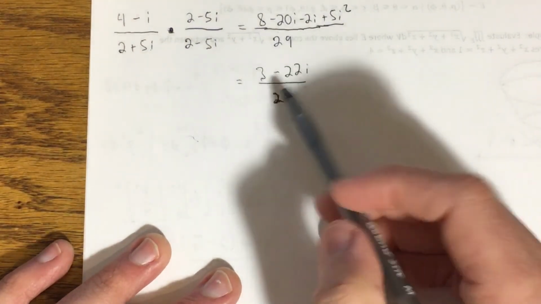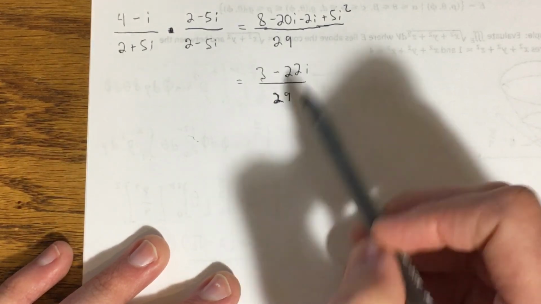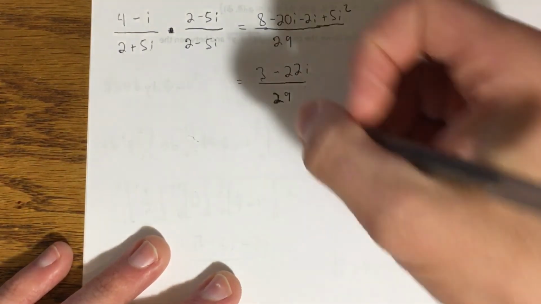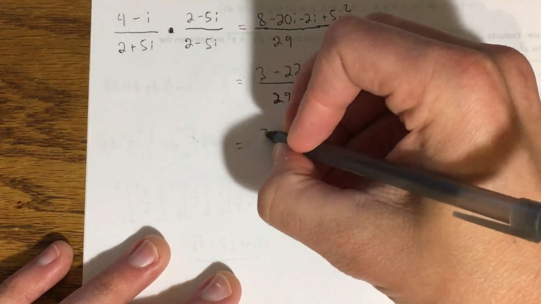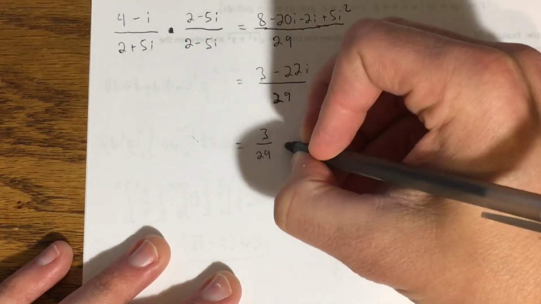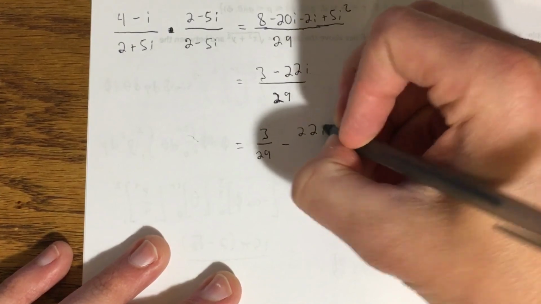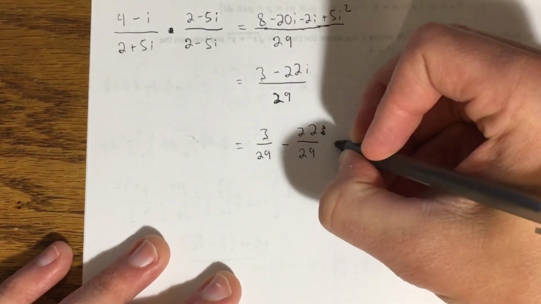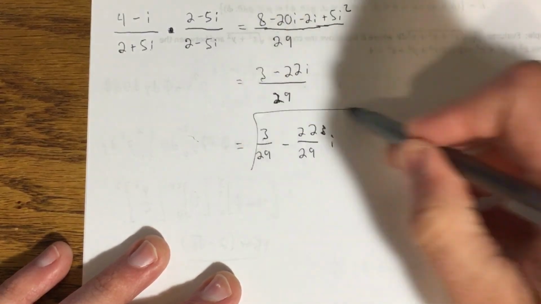And then, just like the previous example, we split this into two fractions, which in this case there's no simplifying to do, and then bring the i out of the second fraction. So this becomes 3 over 29 minus 22i over 29. Bring this i out like this. That'll be our final answer there.